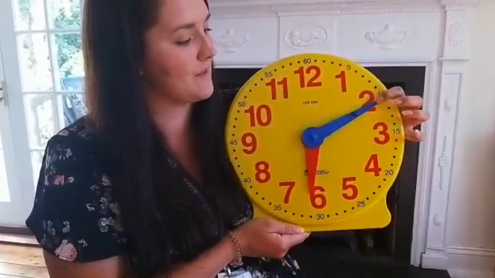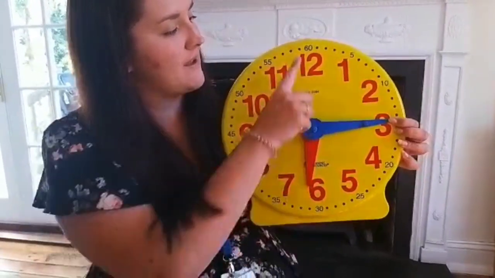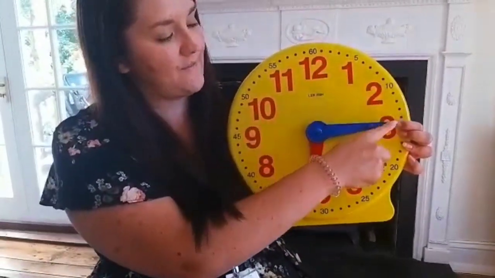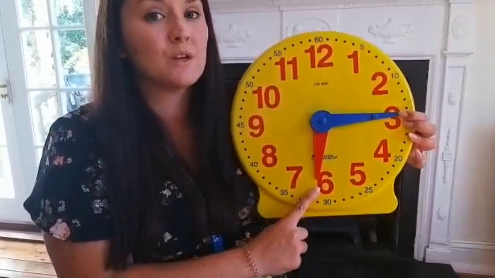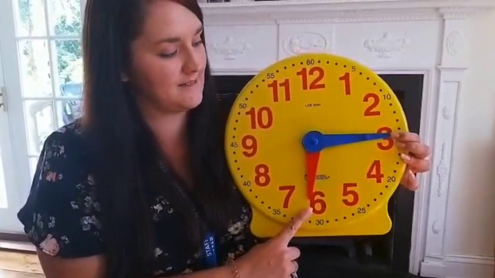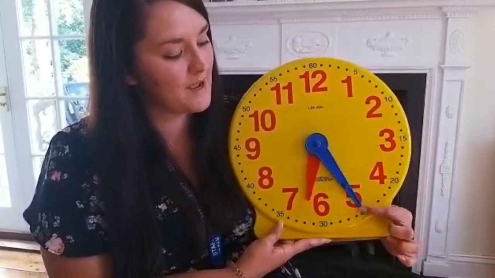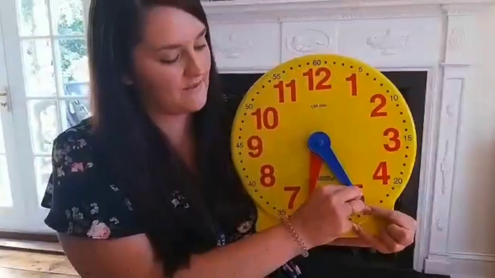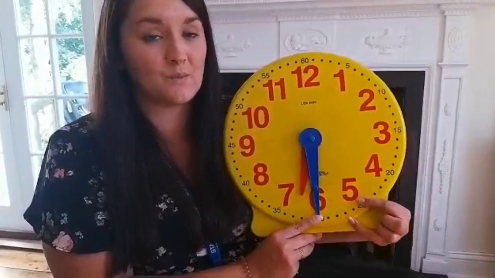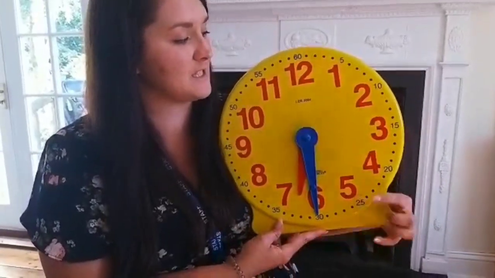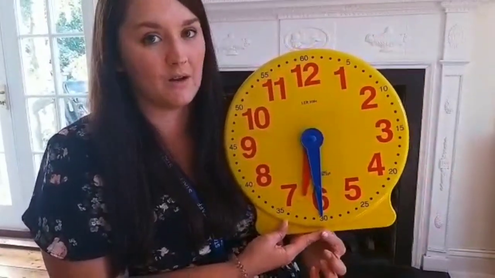Okay, and so on. So here we then have gone 0, 5, 10, 15 minutes past 6, but we also call this time quarter past 6. Then we've got 20 minutes past 6, 25 minutes past 6, and then finally 30 minutes past 6, which we also call half past 6 because we have gone halfway around the clock.